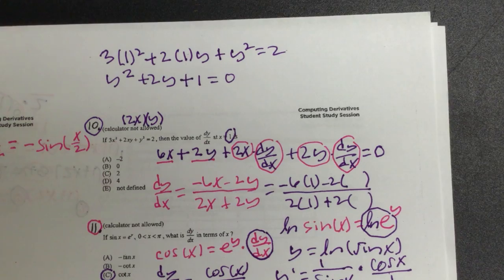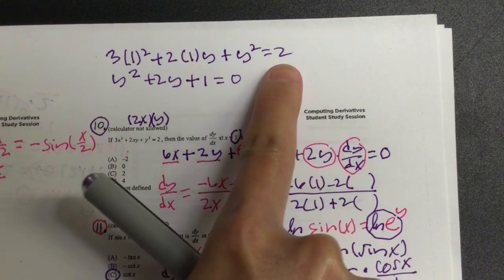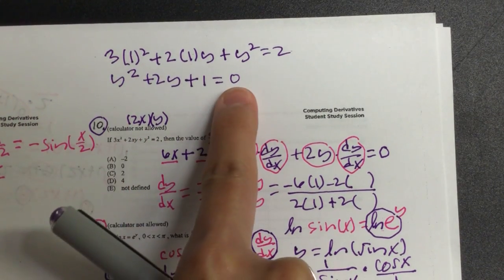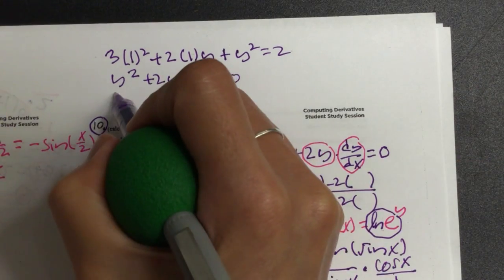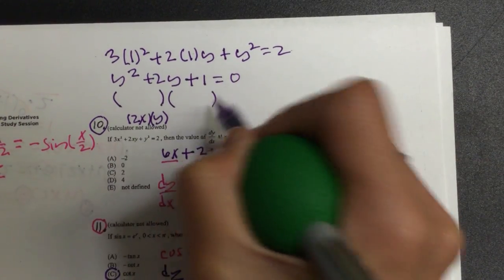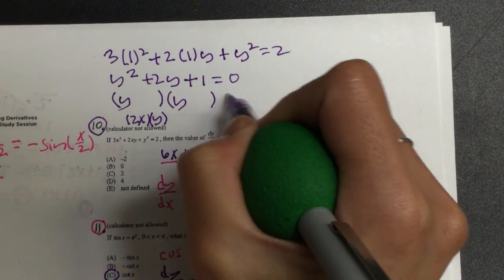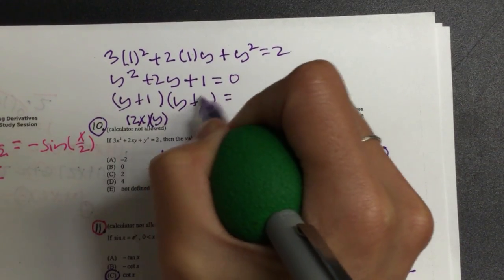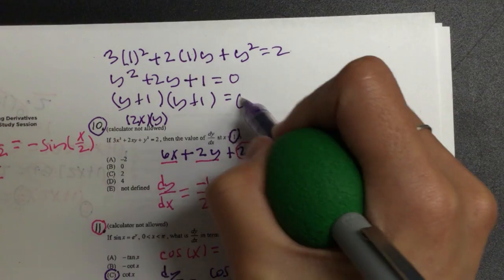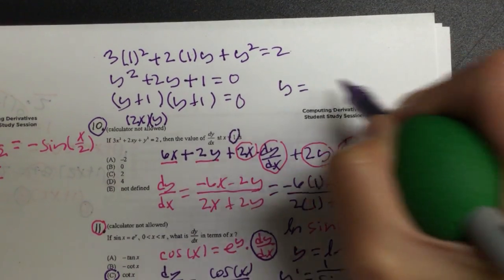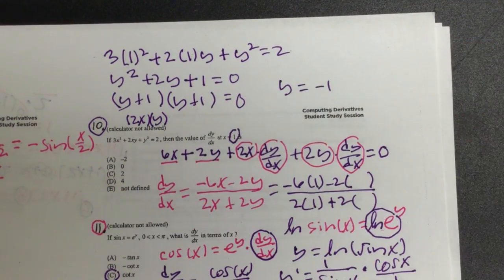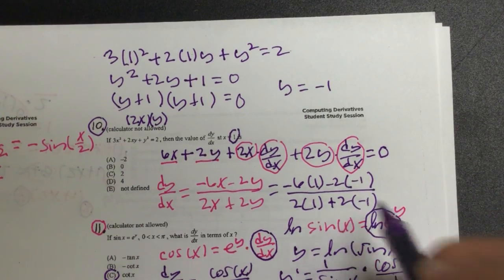I subtracted 2 on both sides to make it 0 so we can factor. What gives me a product of 1 and a sum of 2? Plus 1 and plus 1. So we know the y component has to be negative 1.